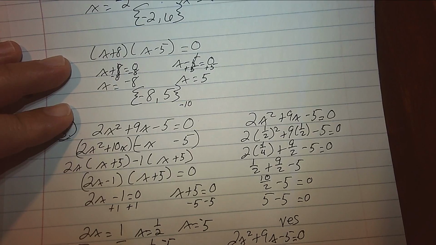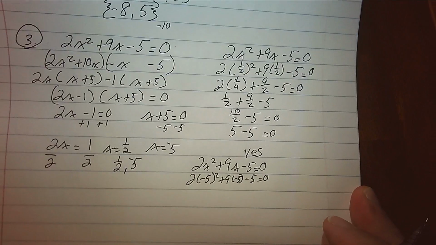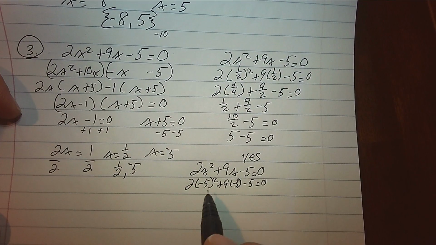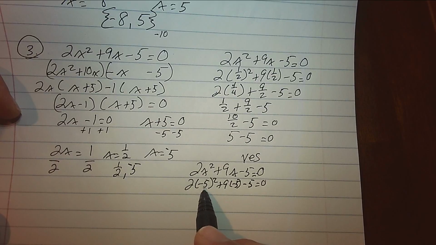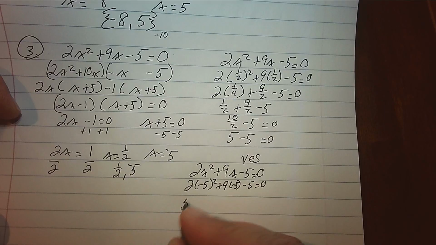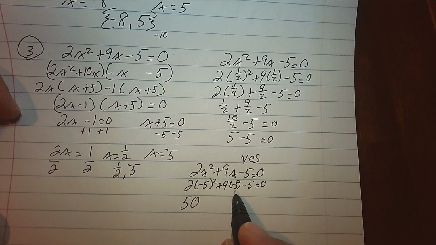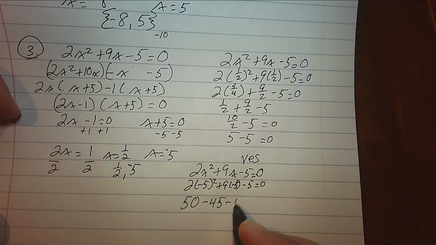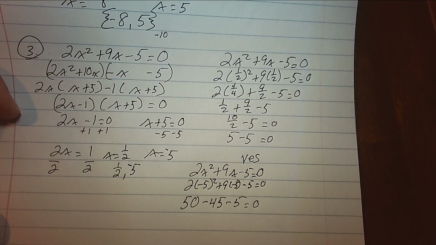So 2 times (-5) squared plus 9 times -5 minus 5 equals 0. Making sure you guys can see this. I apologize if you couldn't. Remember, we have to square it first, so -5 times -5 is 25. 25 times 2 is 50. 9 times -5 gives us -45. And then that minus 5 comes along for the ride. So I end up with 50 minus 50, which is 0.